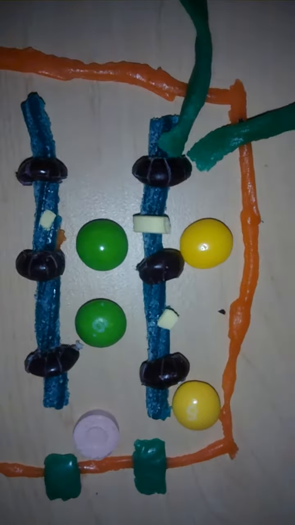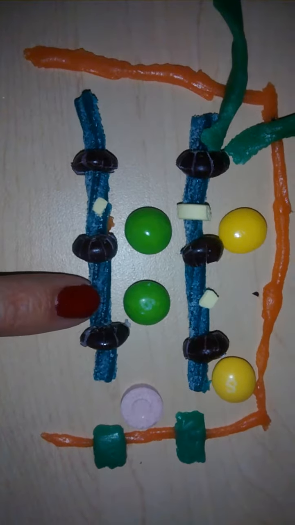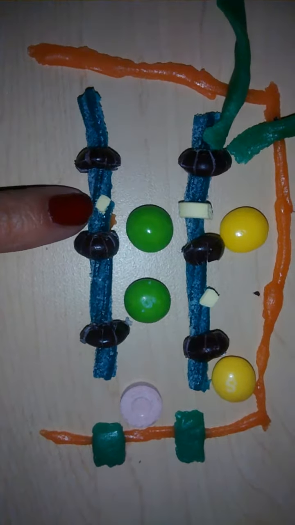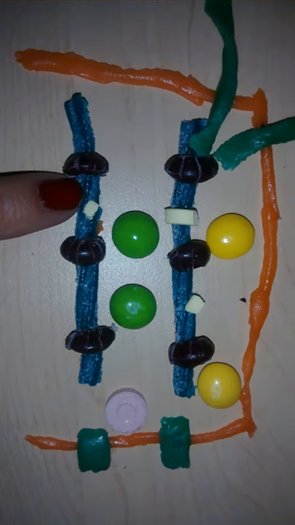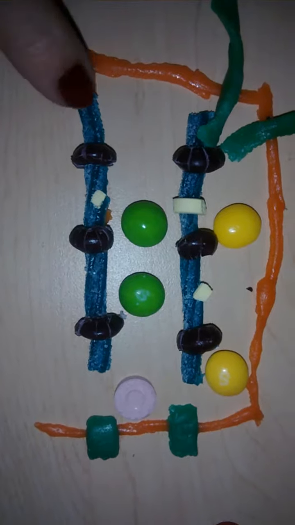Under a microscope, rod cells look a little like this. When you zoom in to the rod cell, you're going to see a few different things, but most importantly for right now, you're going to notice these blue discs represented by the blue sour strings. Now the discs themselves aren't blue, it's just what color candy I had.